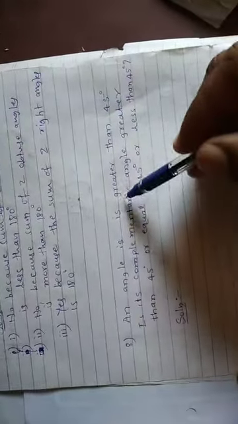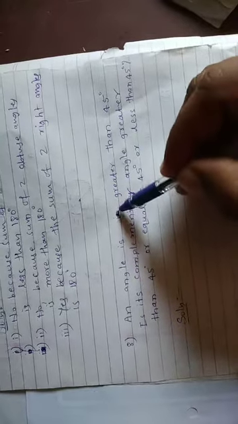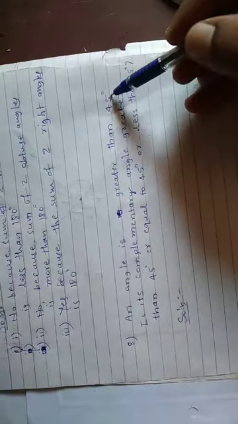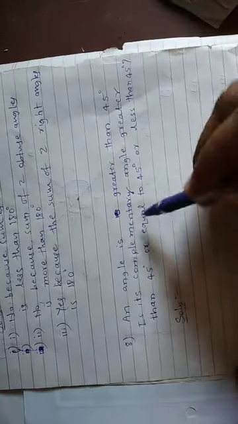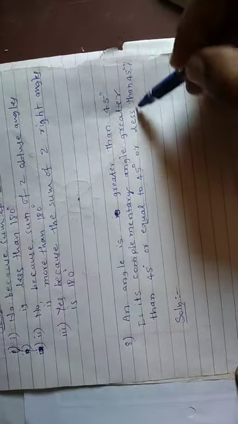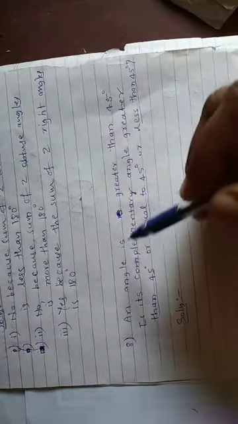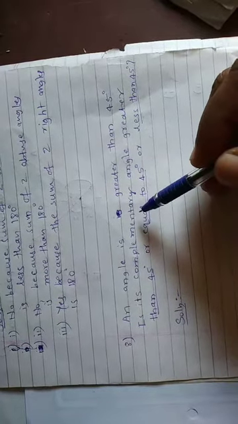Next, see the 8th one, students, all of you here. An angle is greater than 45 degrees. Is its complementary angle greater than 45 degrees, or equal to 45 degrees, or less than 45 degrees? See, students, here. So complementary angles mean what, students?